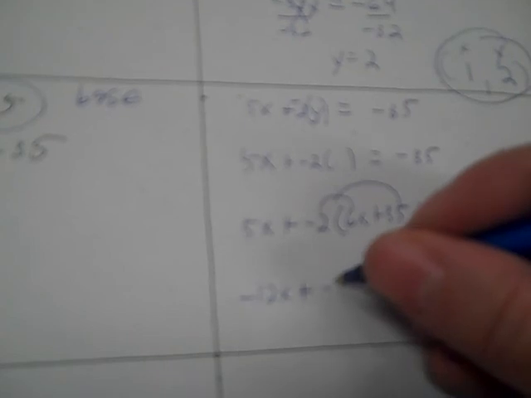Now let's make the parentheses wider. 5x plus negative 2, wide parentheses, equals negative 35. And I'm going to be putting 6x plus 35. Okay, you got to run a distribution. Negative 2 multiplied by 6x is negative 12x. Negative 2 times 35 would be negative 70.